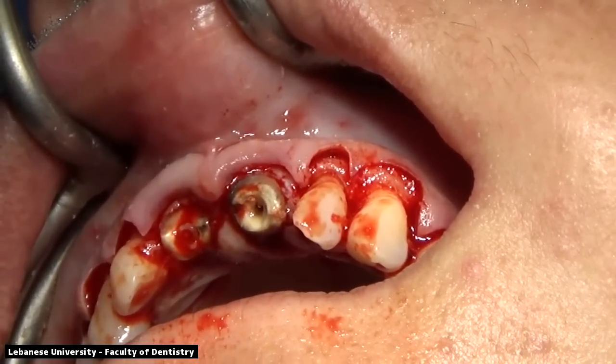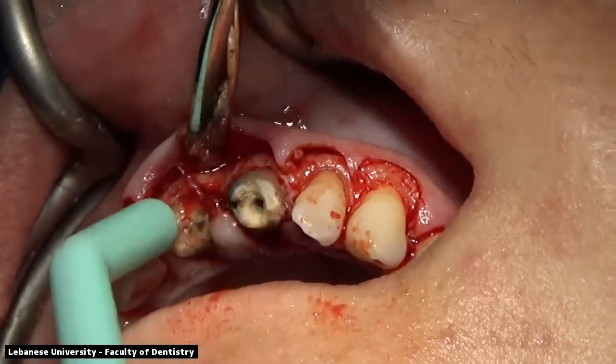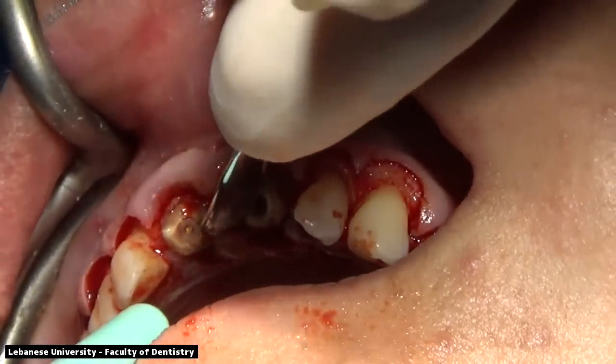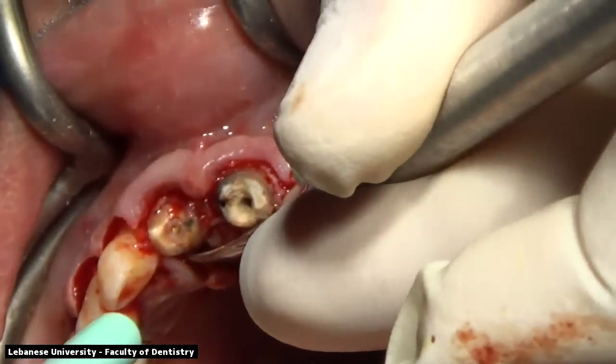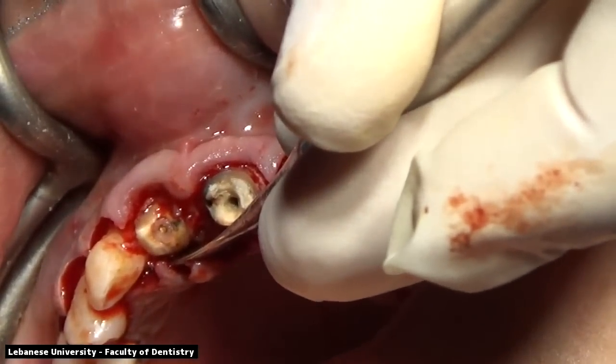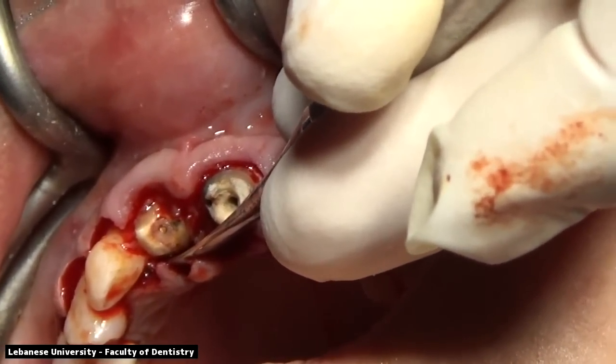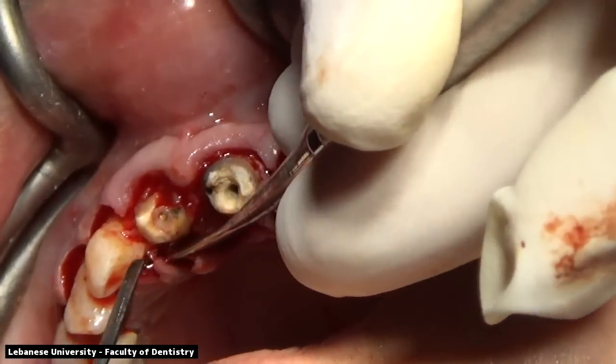Now we're going to be using the periotome to remove any periodontal ligament attachments and any adhesions to the remaining roots at the site. The periotome is very essential so that we do not widen the bone and we do not create any trauma on the buccal plate of bone, which will be crucial for the success of the implants in the aesthetic area, to prevent any recession of the soft tissue at a later point.